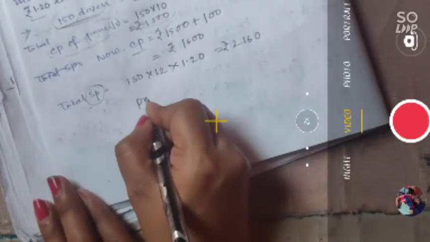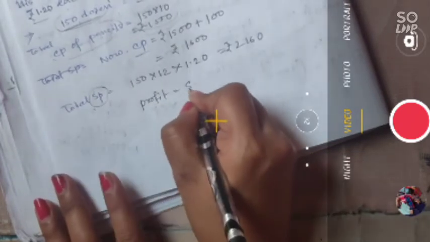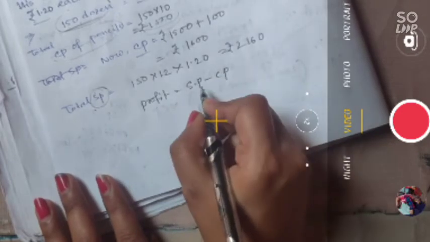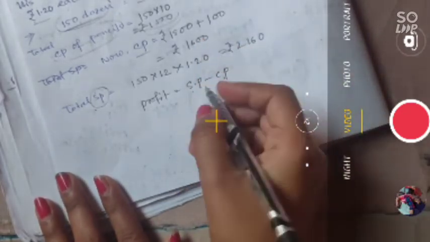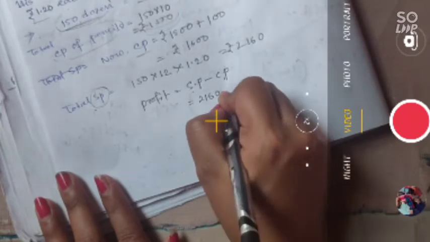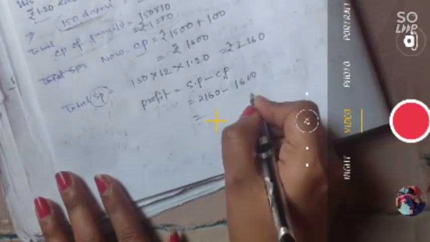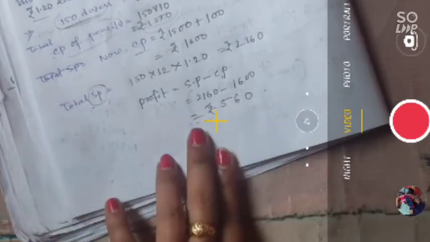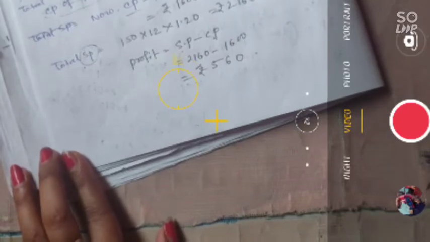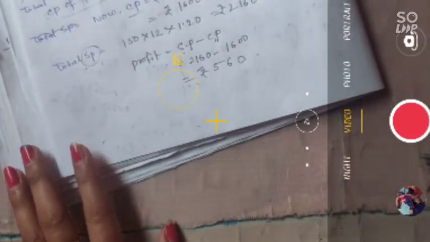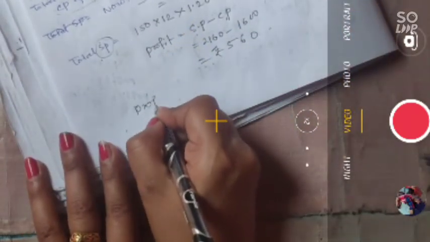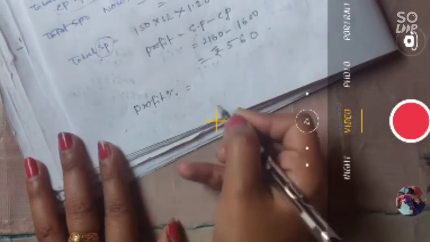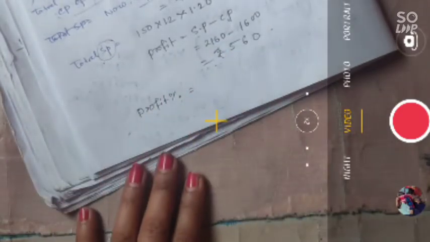And you know that profit equal to SP minus CP. SP থেকে CP আমরা যদি সাবট্রাক্ট করি প্রফিট পাবো. So 2160 minus 1600 here will be 560 rupees. This will be the profit. And in your previous class you have learned about the formula of profit percent. Here you have to find the profit percent, so who can tell me the formula of profit percent? প্রফিট পার্সেন্ট এর formula কে বলতে পারবে?